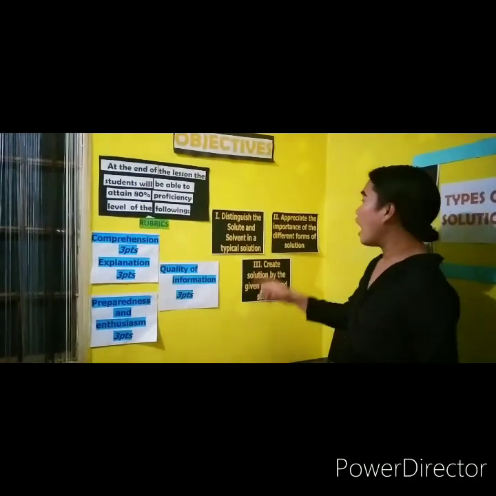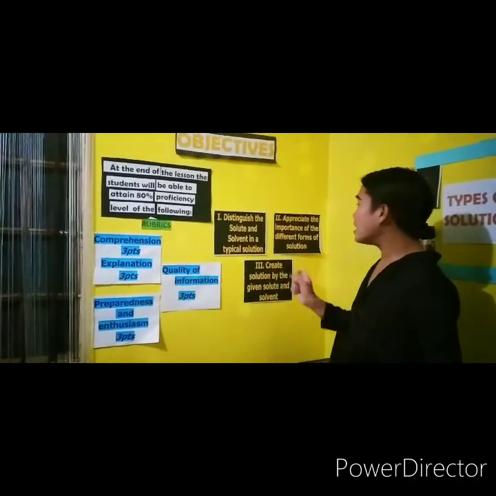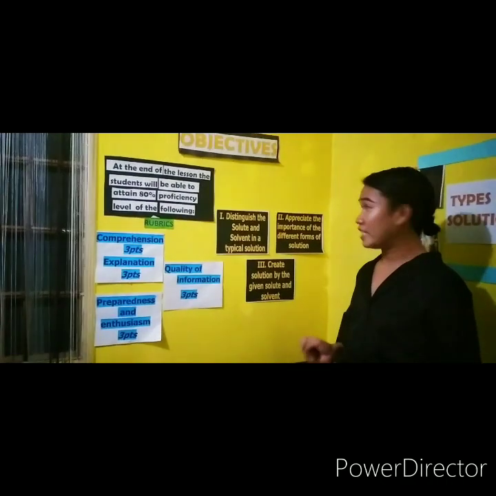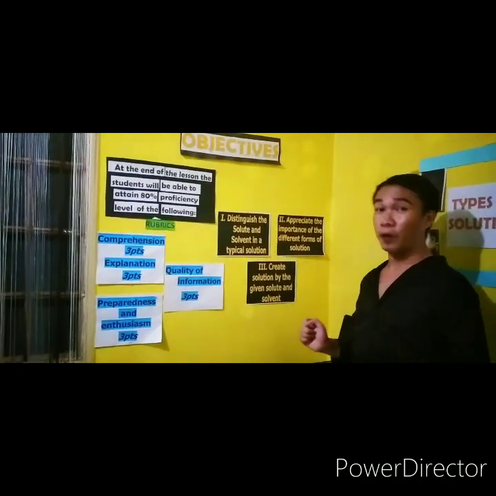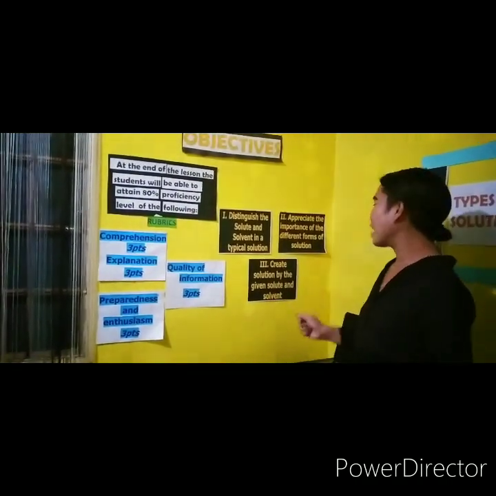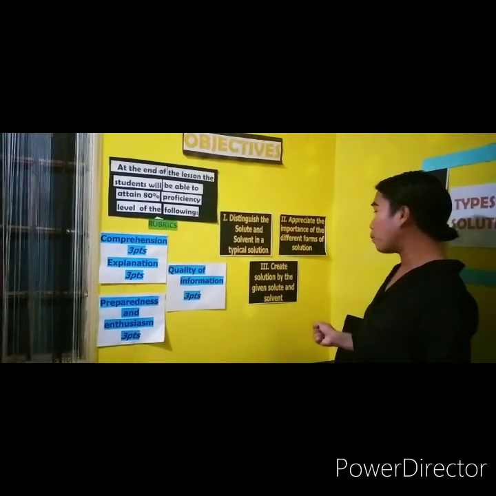Since we all understand, we need to look over again our objectives. Our objective is to distinguish the solute and solvent in a typical solution. Check. Second, appreciate the importance of the different forms of solution. Check. Third, create a solution by the given solute and solvent. Check. Yes, we all met our objectives for this morning.